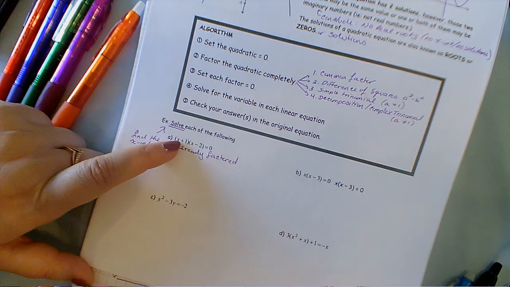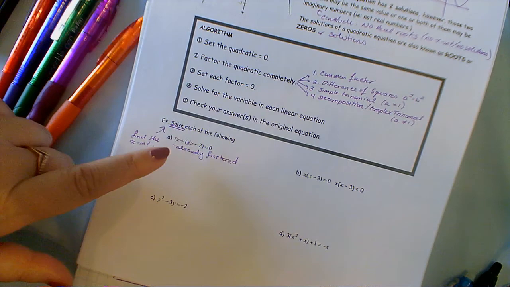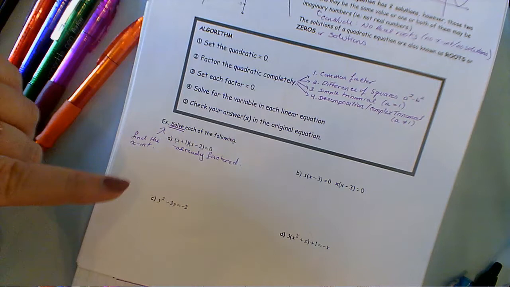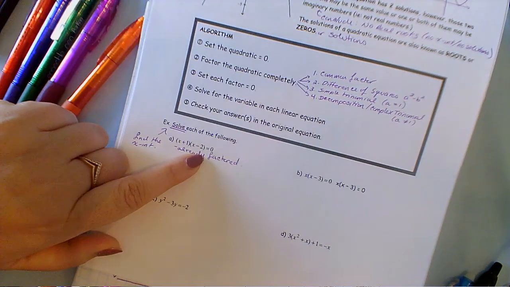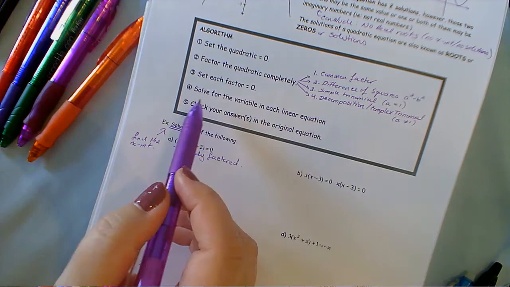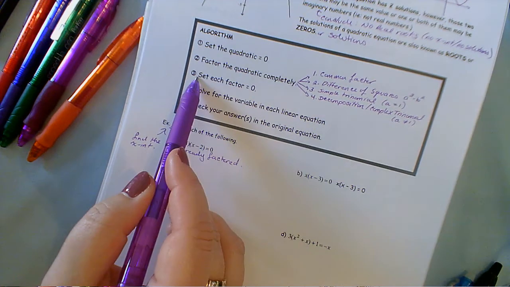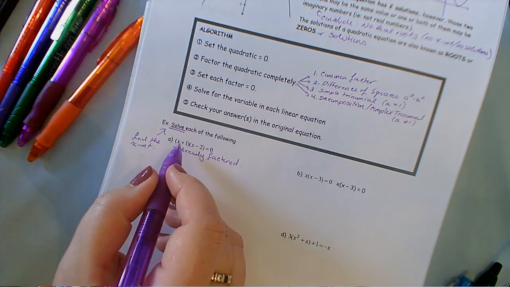So it would not be smart of me to expand this out. Because if I expand this out through FOIL, I'm going to get x squared, blah, blah, blah, whatever, minus 2 at the back. And then I would just have to go ahead and put it back into bracket bracket form. So I would be undoing all the work that was already done. So that wouldn't be smart. So these are already set for me to now move all the way down to step 3. Set each factor. It's already in factored form. So I'm able to set each factor.